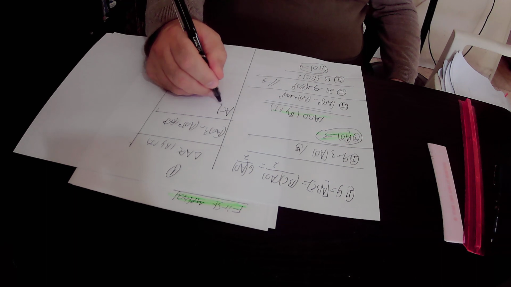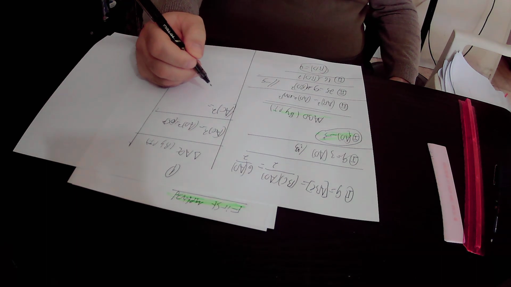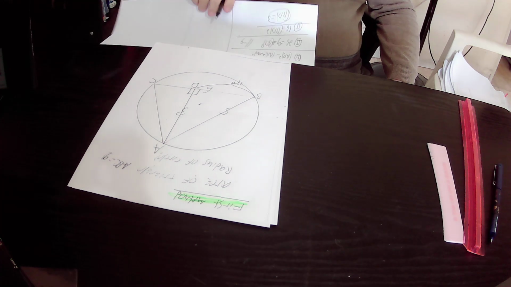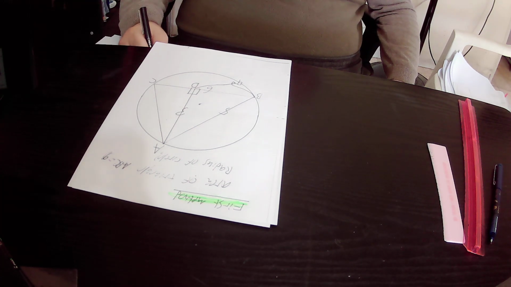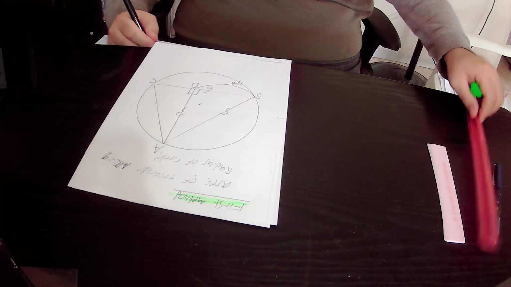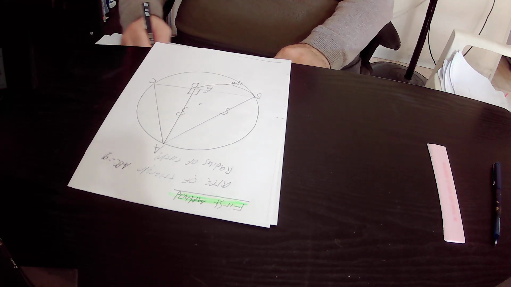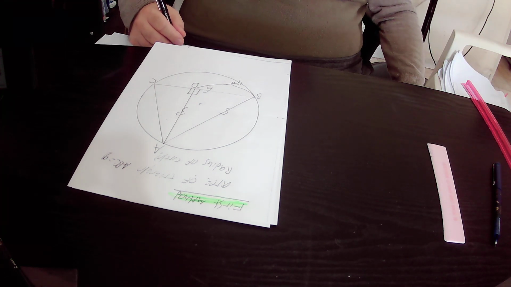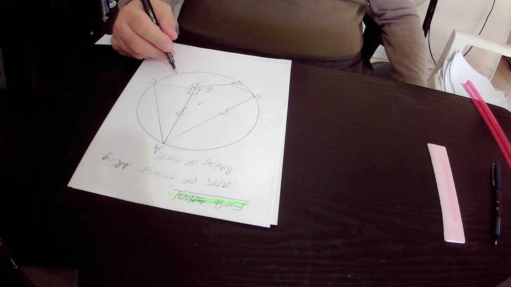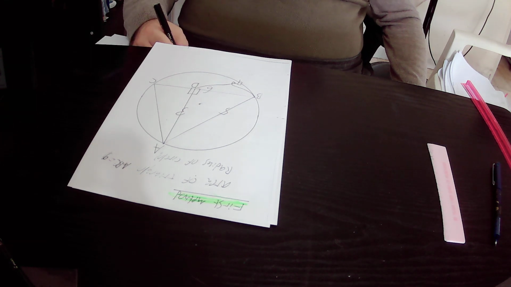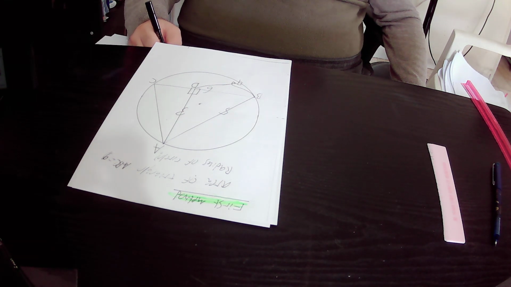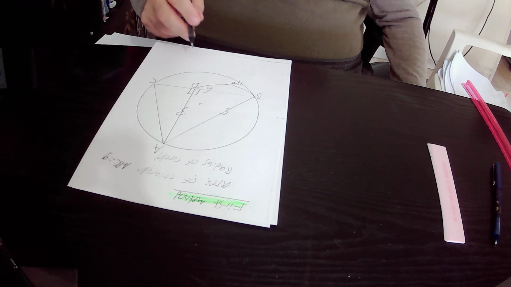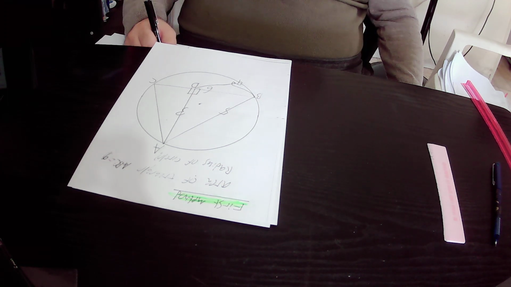So AC squared equals AD squared. Here AD equals 3, so AD squared is 3 squared, that is 9, plus DC squared. Okay, here, what is the size of DC? On the drawing, it is very easy to see that DC equals BC minus BD. BC minus BD equals DC.